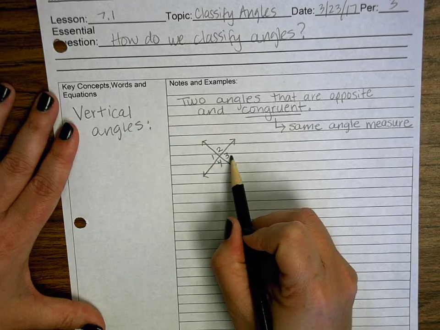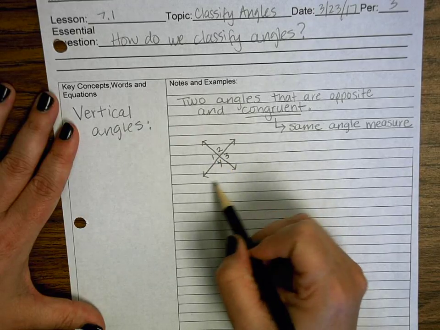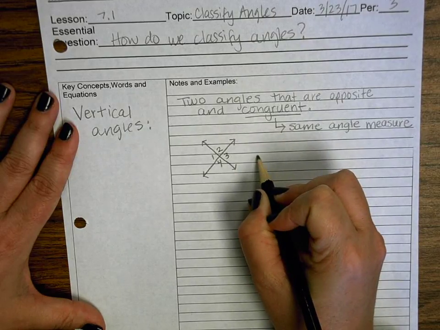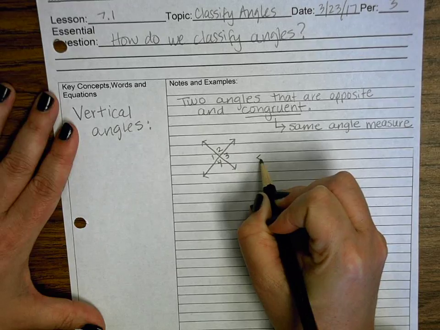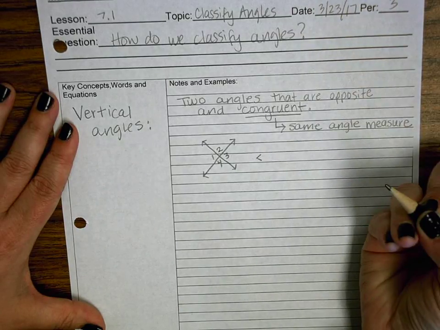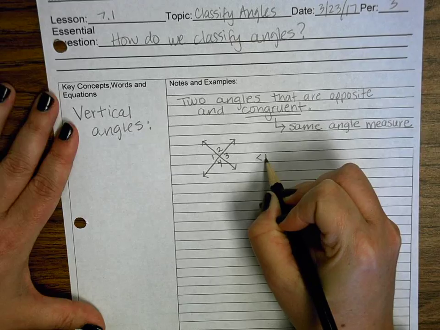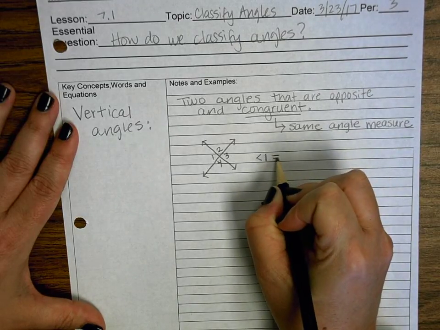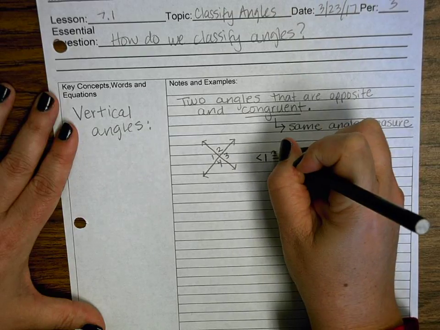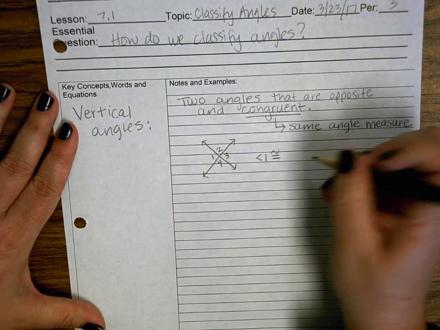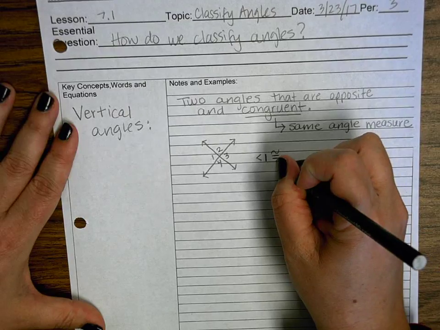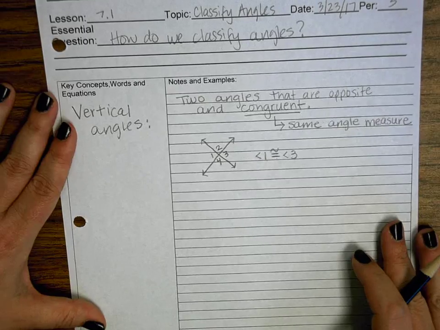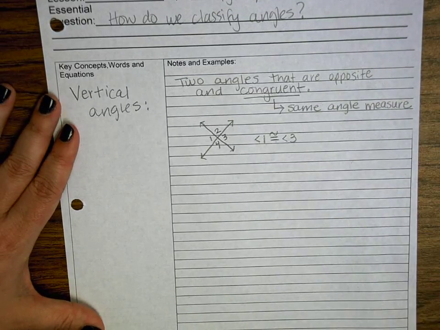Can you see that? It's opposite and it's the same angle. If I took a protractor and measured this, it would be exactly the same. This is how we write angles, with a little symbol, like you just did with inequalities. Angle 1, and to show something is congruent, there's shorthand for that too. You do the equal sign with the little squiggly line over it. So angle 1 is congruent to angle 3, and that's how we show those vertical angles are the same.